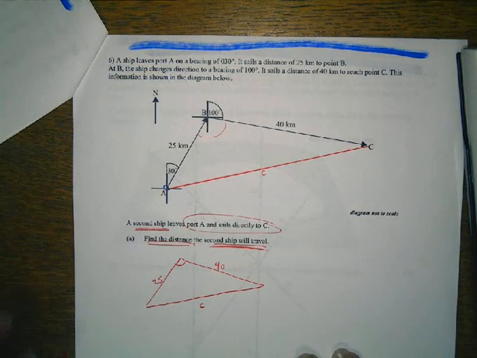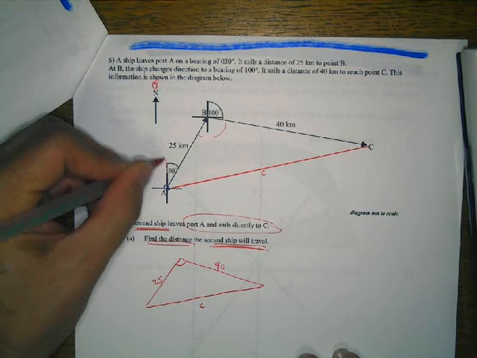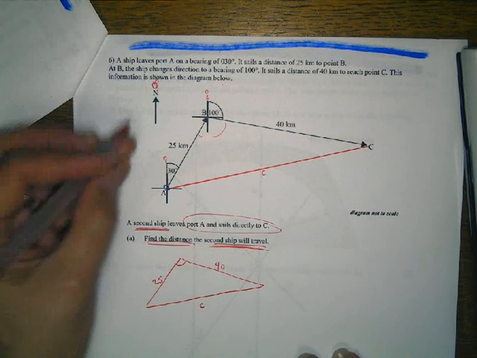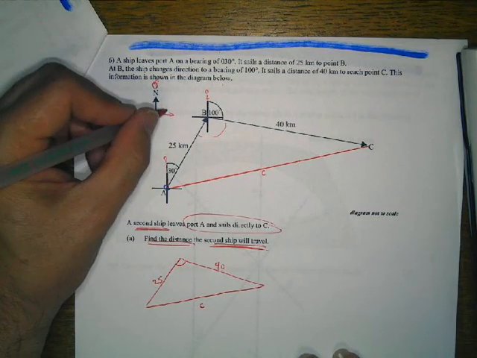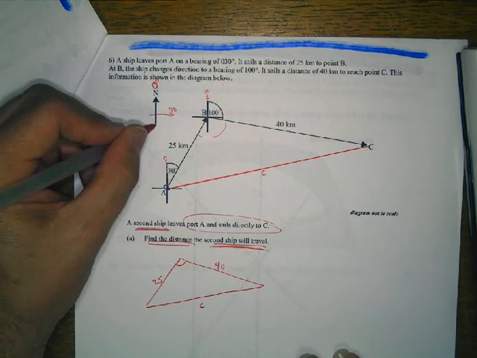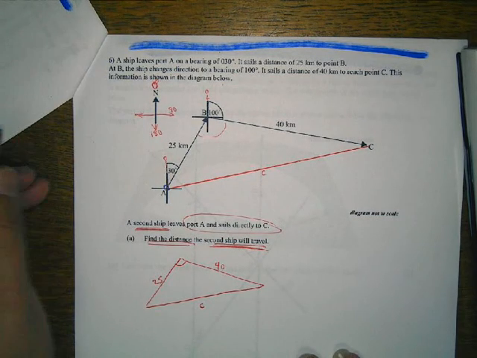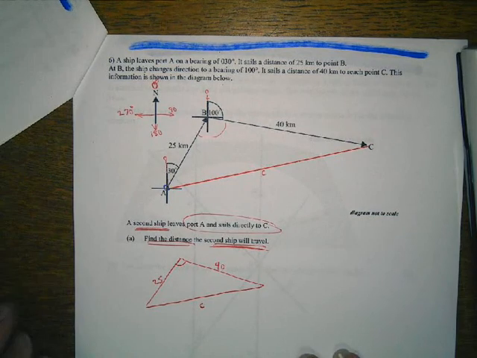So think of it this way. These lines here, north is always 0 degrees. So if I'm going this way, I'm at 0 degrees. If I'm up here at north, I'm at 0 degrees. So if I'm going due east, I'm at 90 degrees. Due south, I'm at 180. Due west, I'm at 270. This is important to remember.